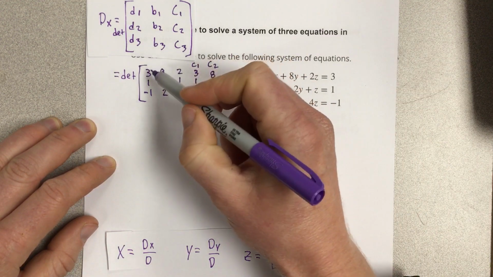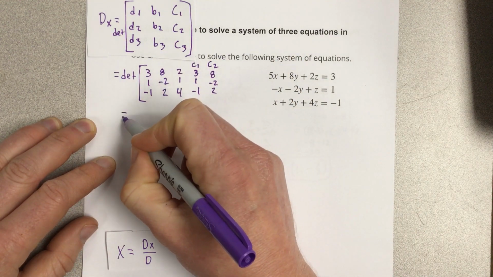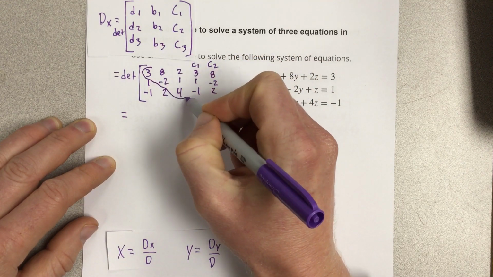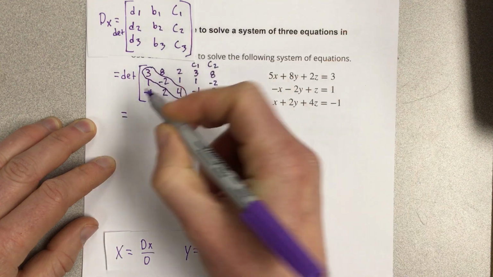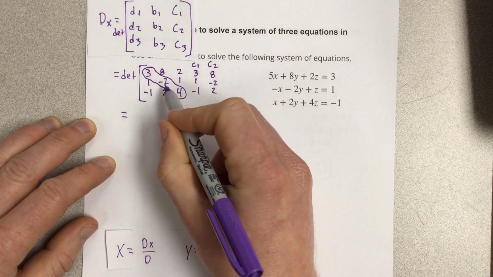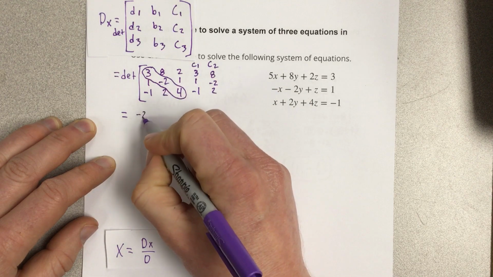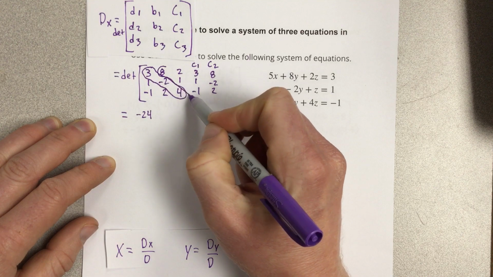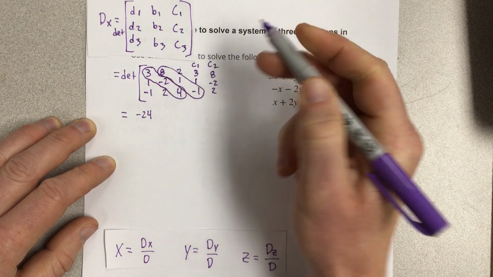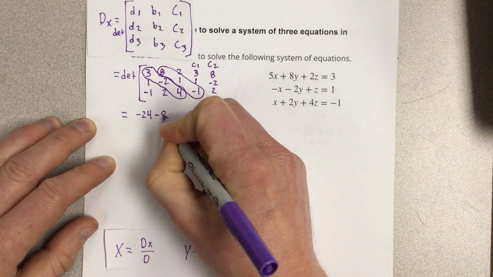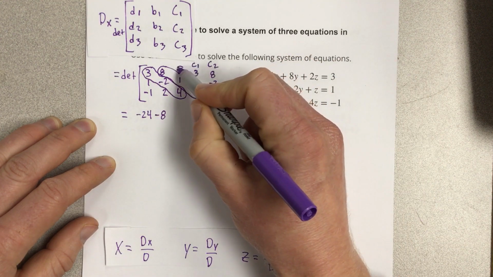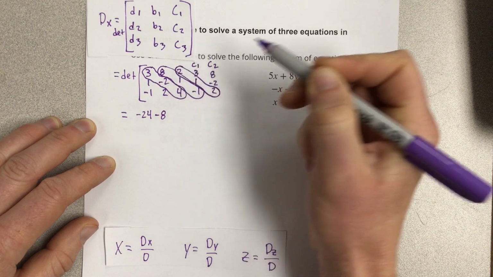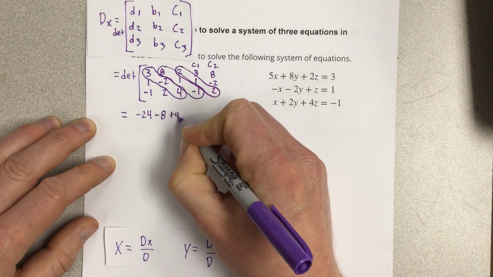So then we're going to go through and multiply these to find the determinant. So this is going to equal 3 times negative 2 times 4. If I multiply that, 3 times negative 2 is negative 6 times 4 is negative 24. Then I'm going to add that with 8 times 1 times negative 1. That's going to be negative 8, so minus 8. And then I'm going to take 2 times 1 times 2, that's going to be 4, so plus 4.